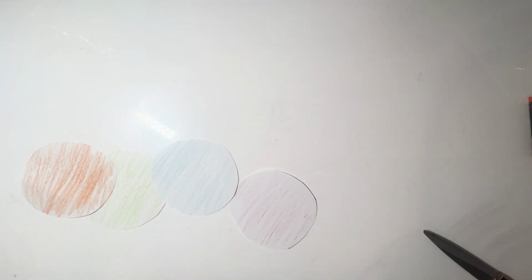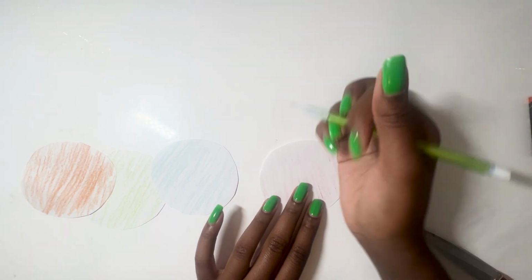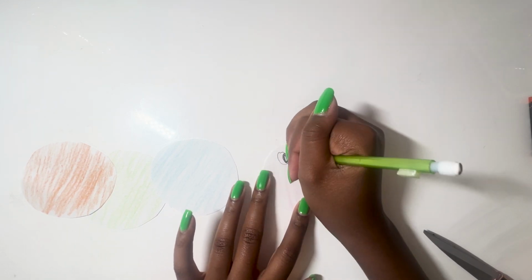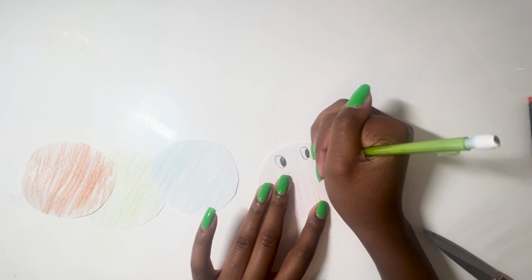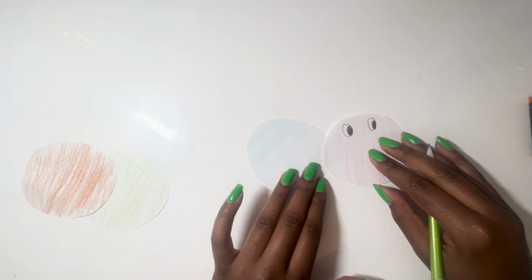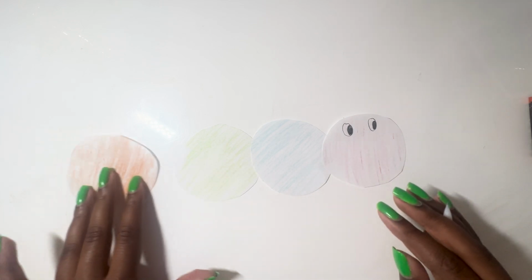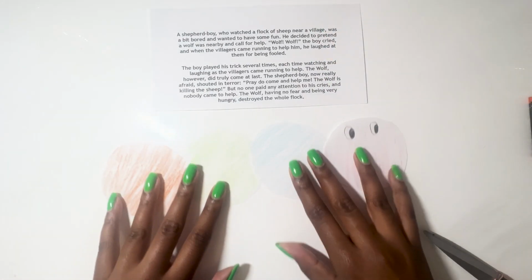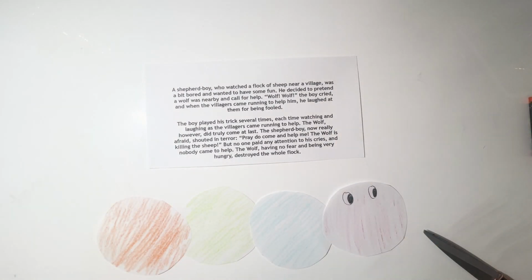And so I'm also going to add some eyes so that it looks more like a caterpillar. And so now we have our caterpillar. And so now we are going to bring back our passage. So yes, now we have our passage and we are going to answer 4 questions using what we just read.